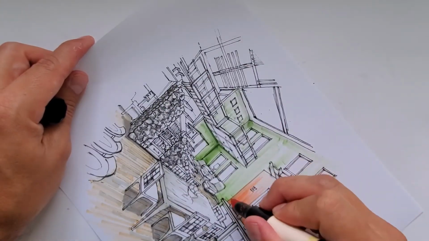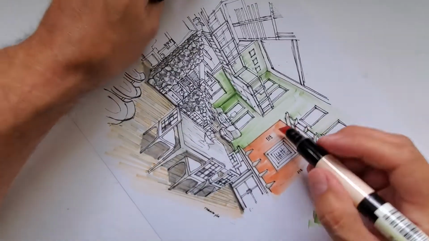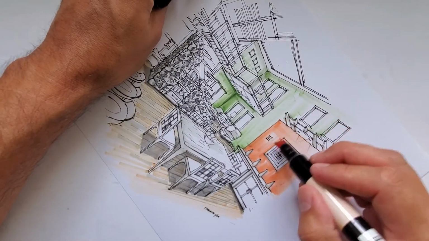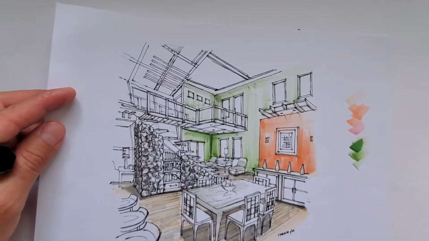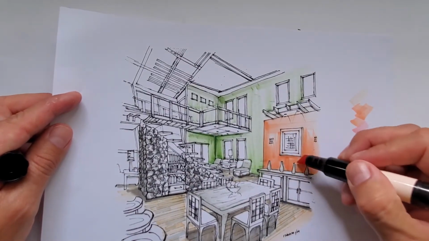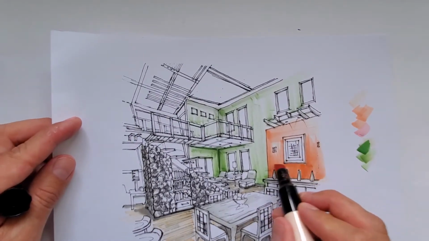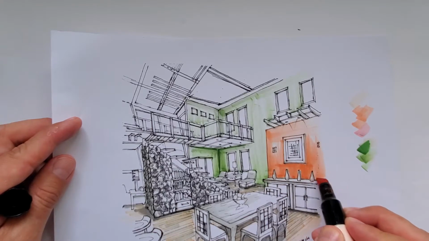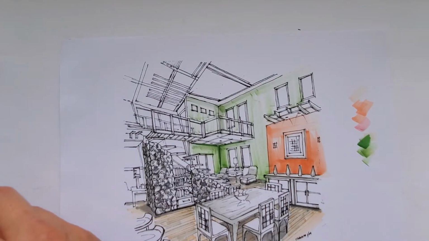Right. So now I'm going to do this quickly. Same thing that I did with the green. And that creates a better gradation of the color. Right? And you can always come back and make it darker here. But be careful, because you know this is going to keep on bleeding in the space.